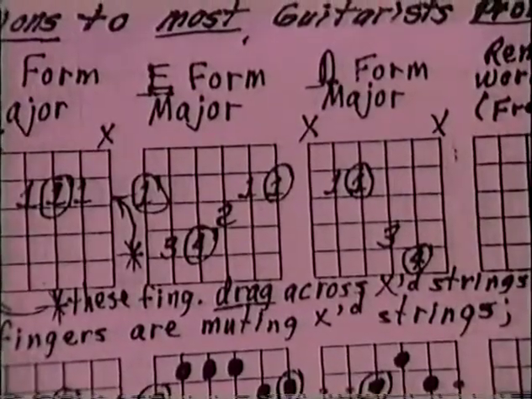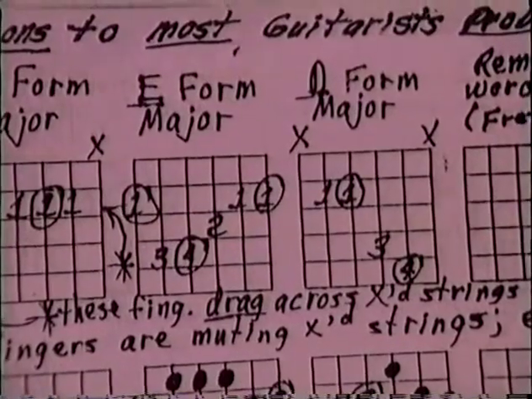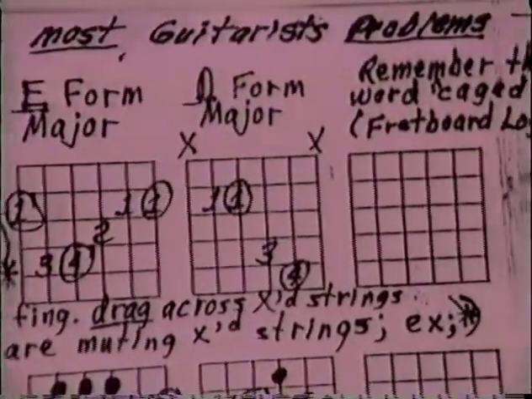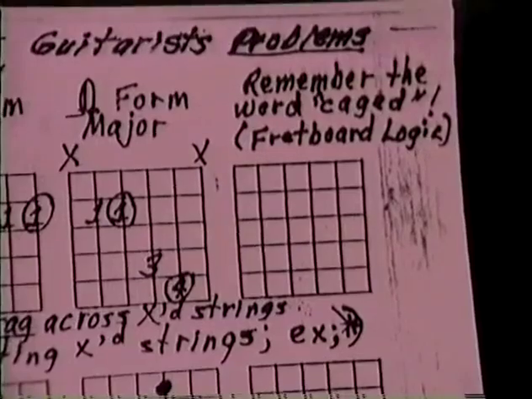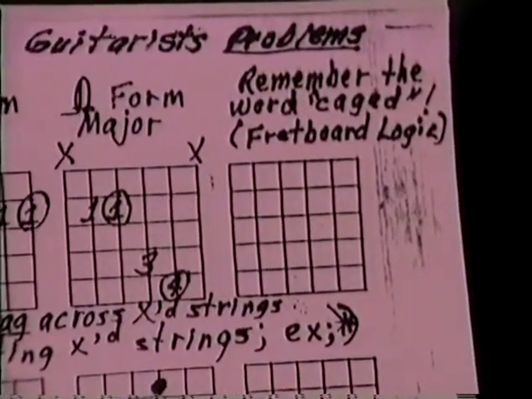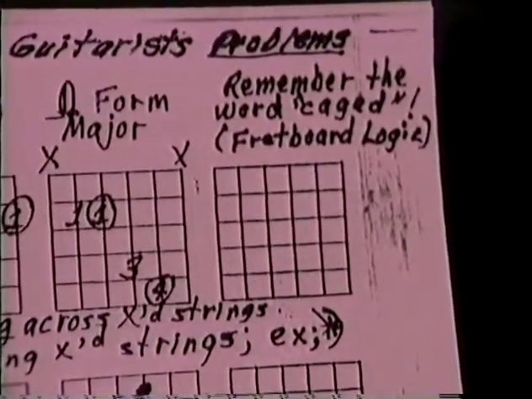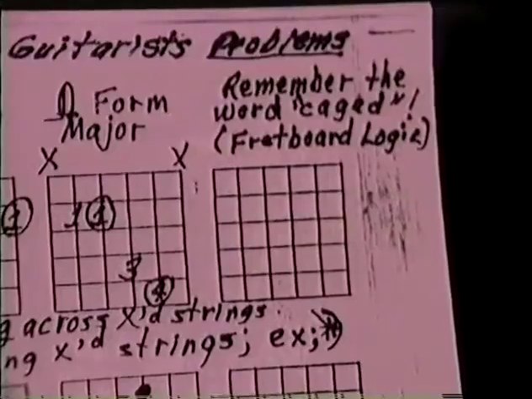So in reality, then, what we have is 5 different shapes of a C chord. That's the example we're using, all the way up the neck. We use a C form, an A form, a G form, an E form, and a D form. Hence, our remembering tool, the word CAGED.